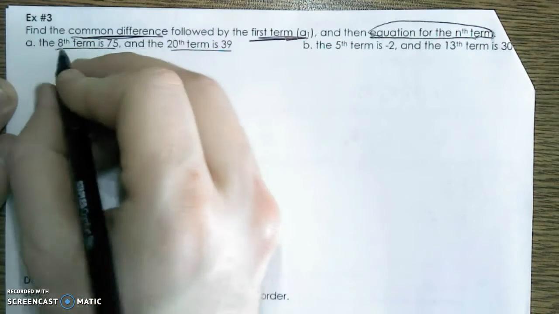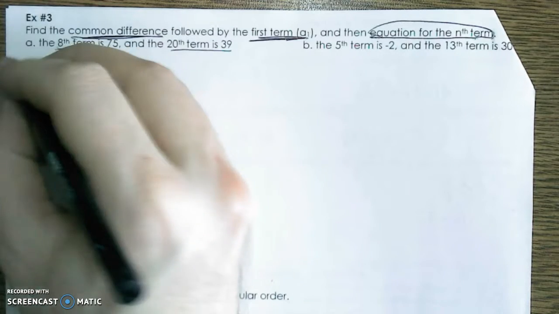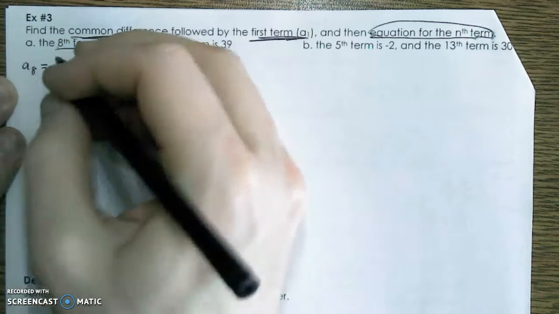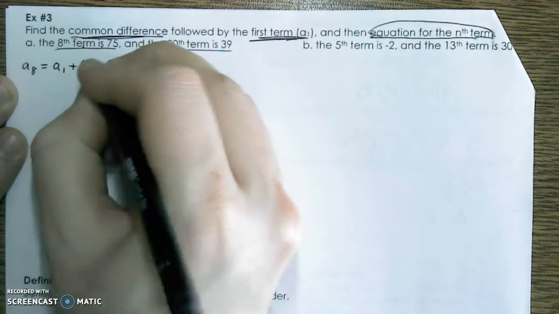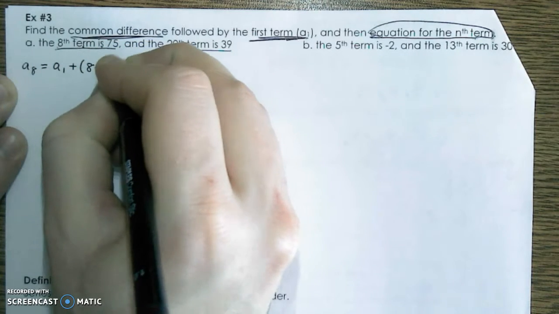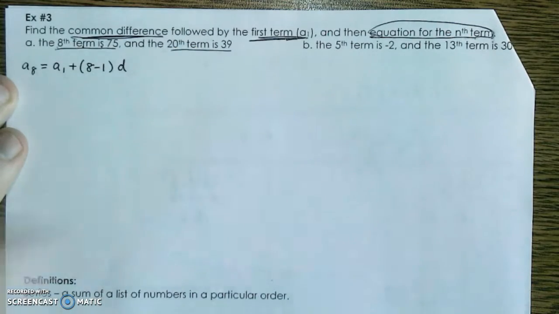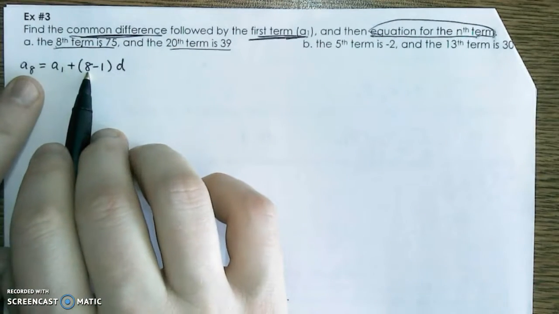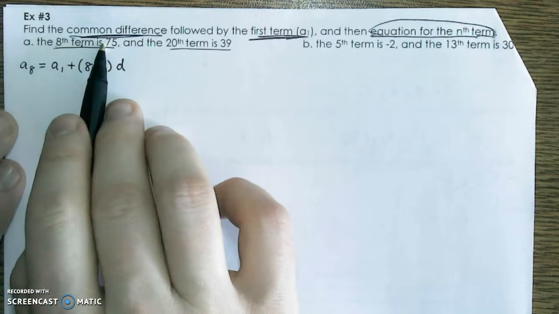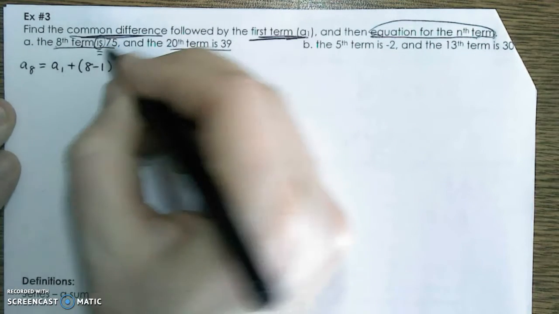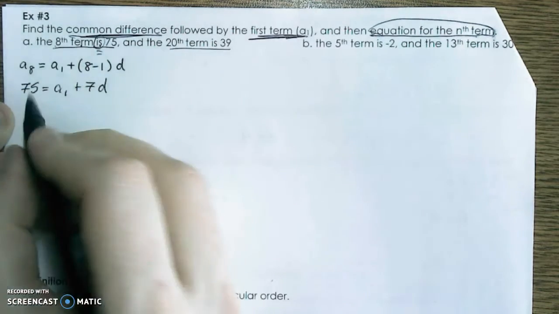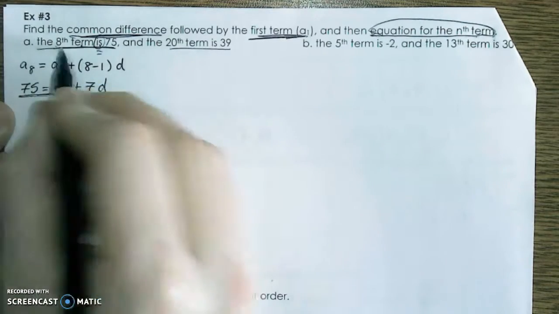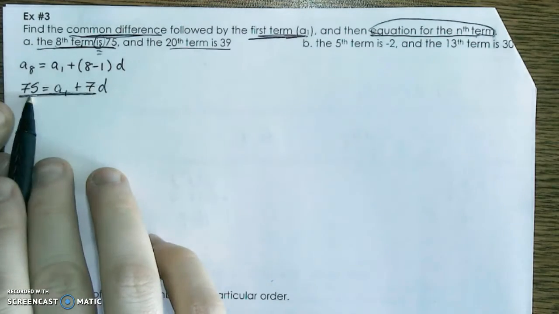So when they say the 8th term is 75, they're saying a sub 8 equals the first term plus 8 minus 1 times d. So what I did is I filled in the 8 for the 8th term. They say the 8th term is 75. Is means equals, so this equals 75. And I'm going to simplify 8 minus 1. So that's what they're giving me in this first part where they say the 8th term is 75.